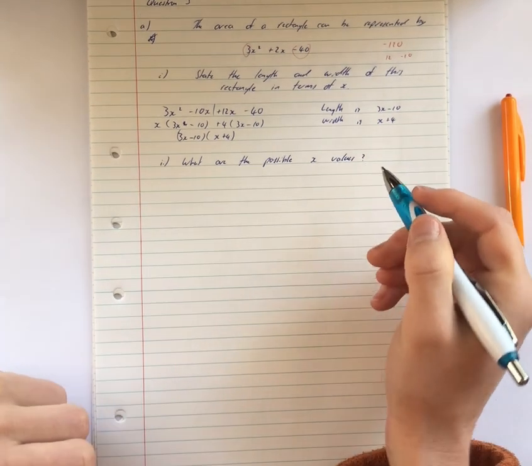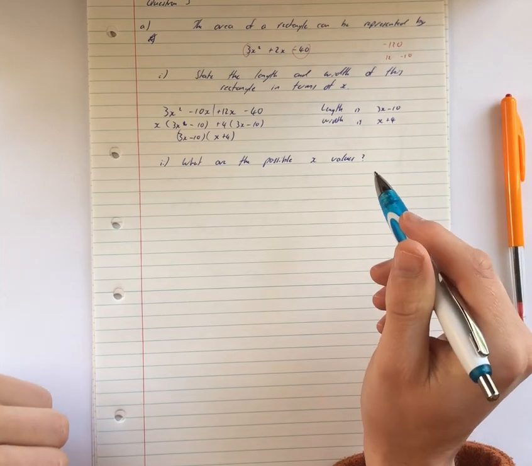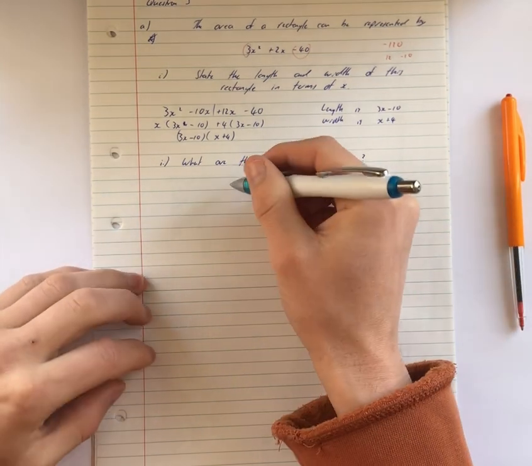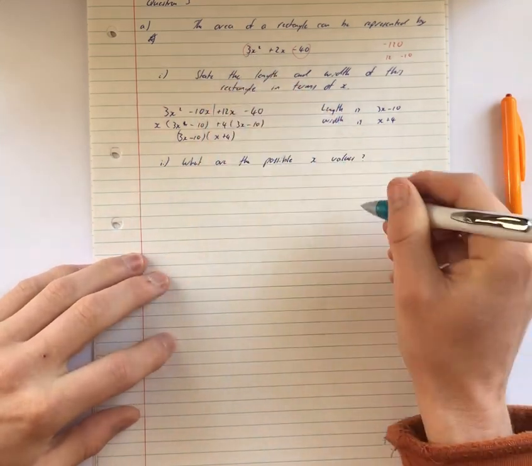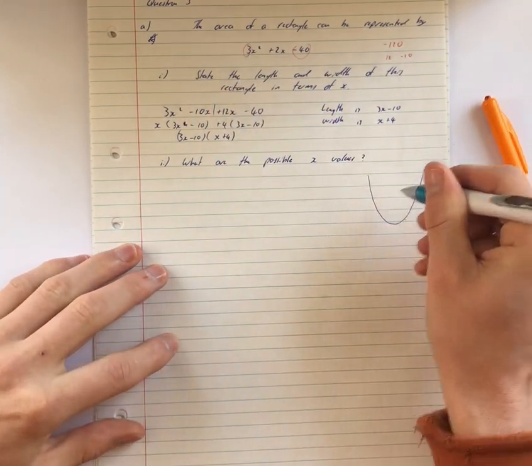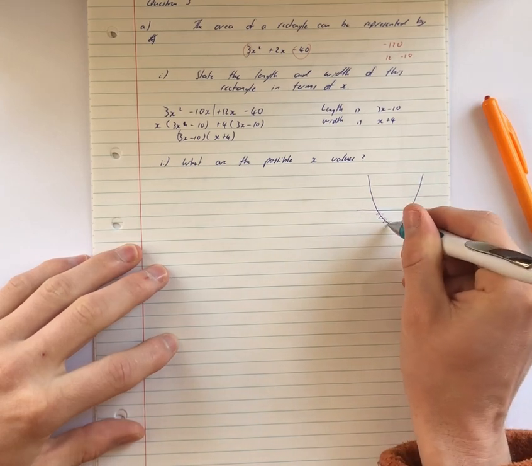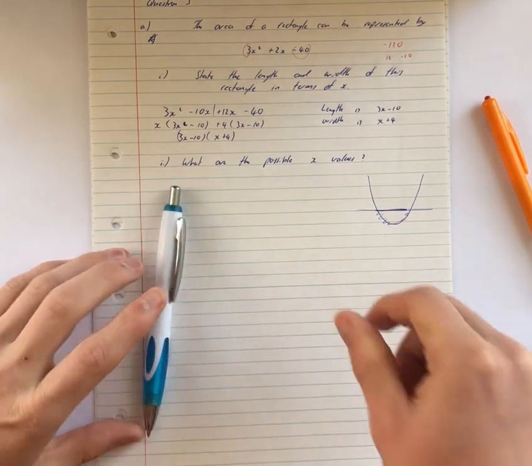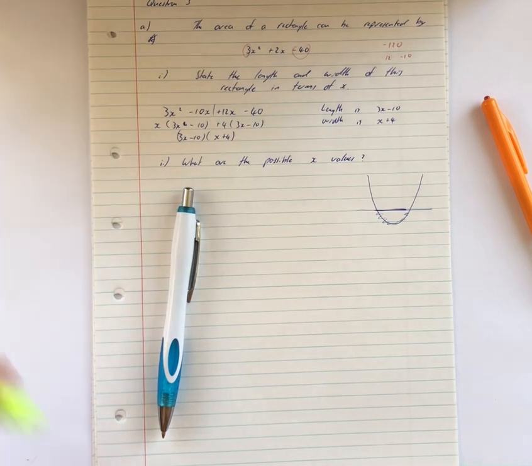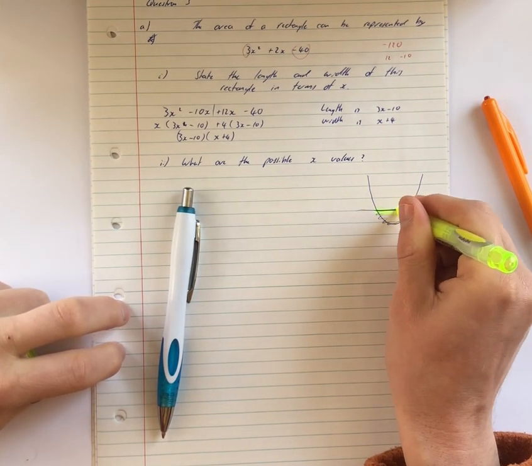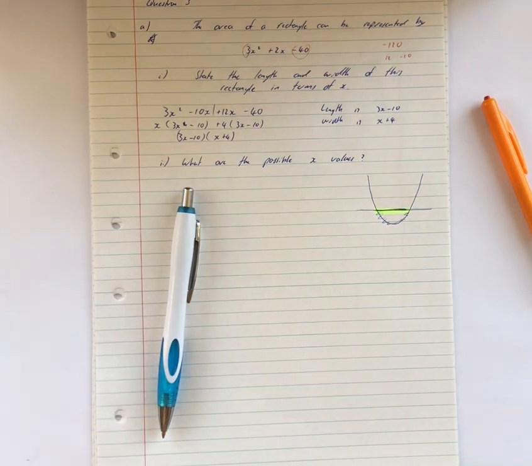So what are the possible x values? Well, you can't have a negative area. So if this was plotted, we can't have these x values in here. I'll highlight that. So in between the roots, we can't have, because you can't have a negative area.